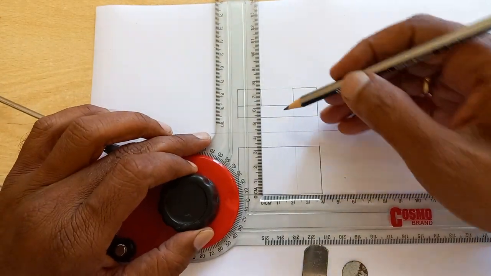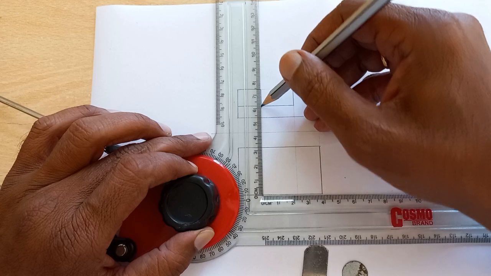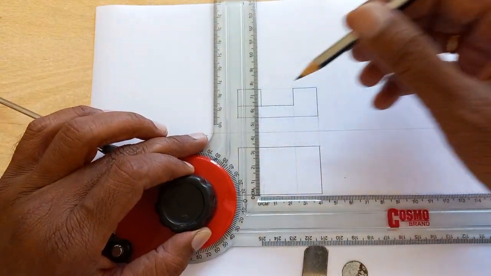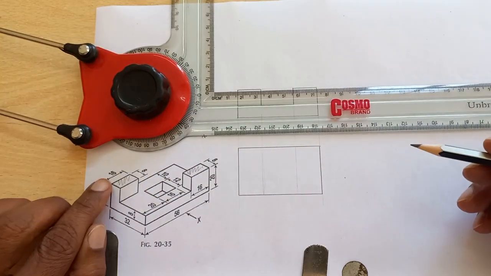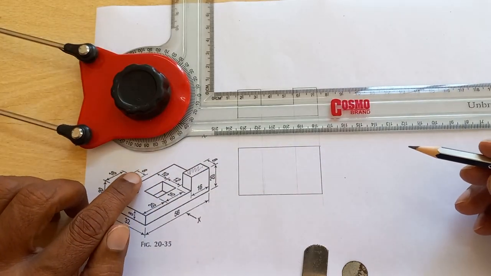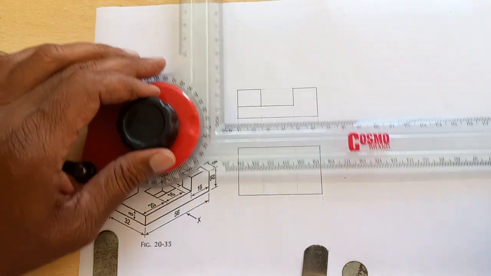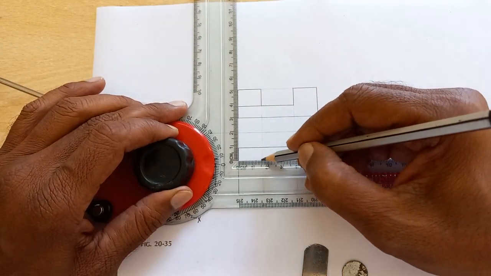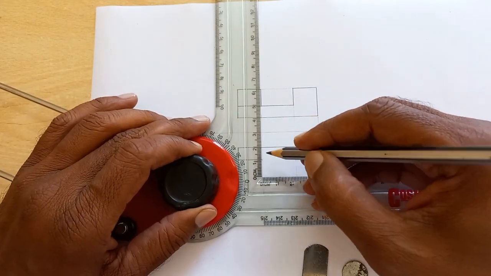Now I'll draw projector lines from this particular point. Right. What is the thickness? The thickness of this one is 8. It is given here and here. So now what I'll do is I'll take 8 and I'll draw a line. Directly I'm drawing a dark line.